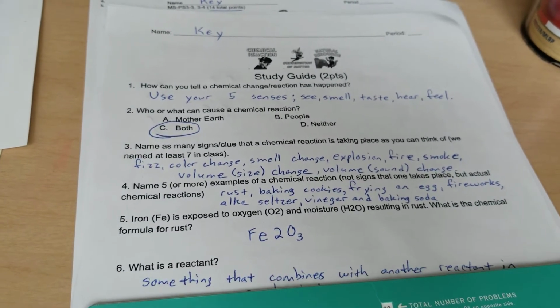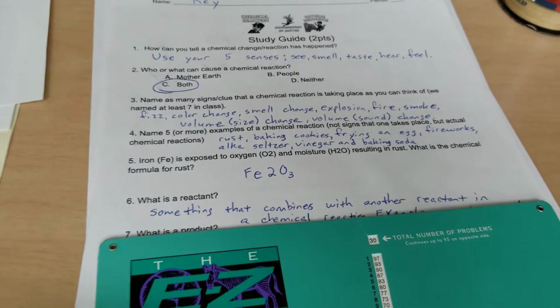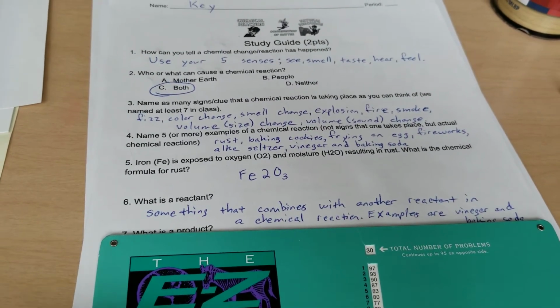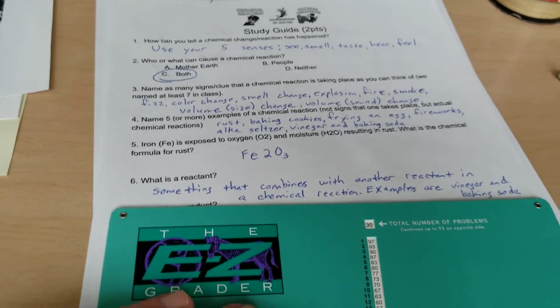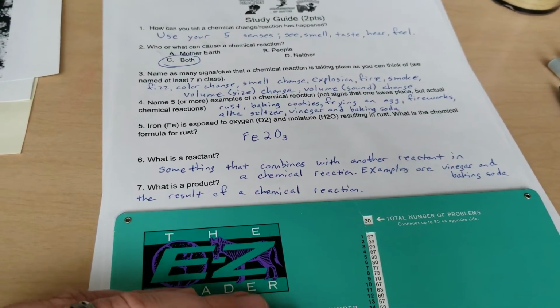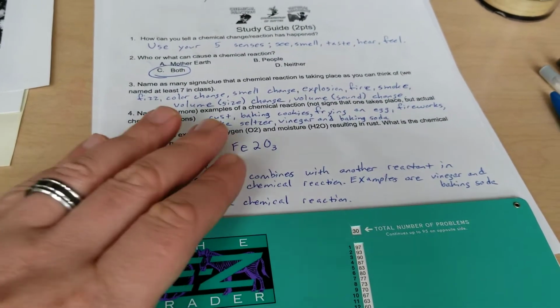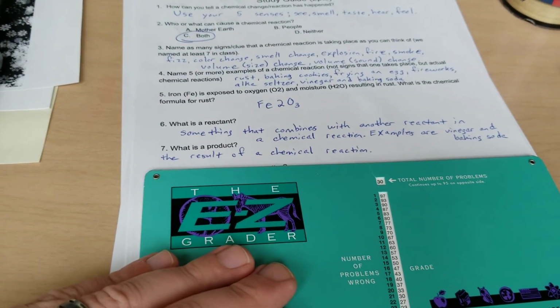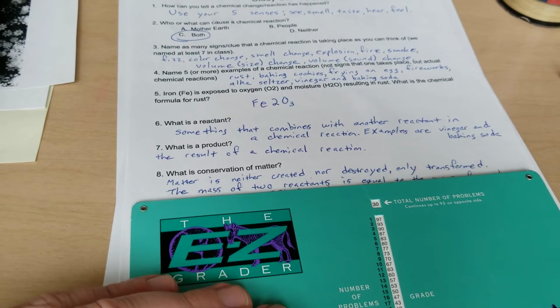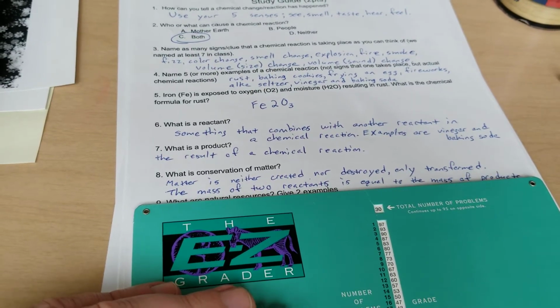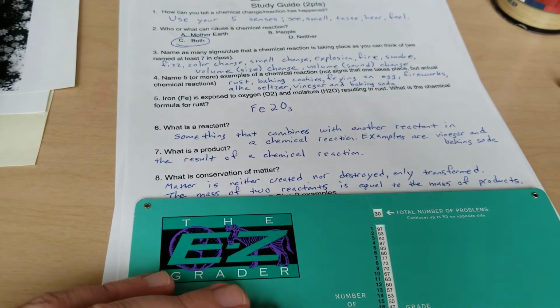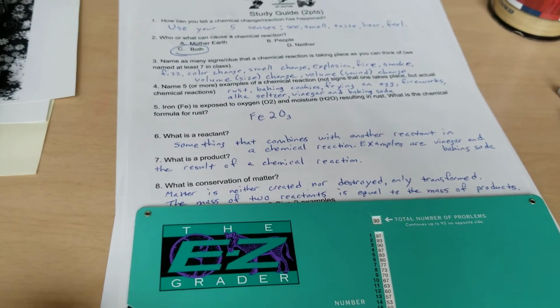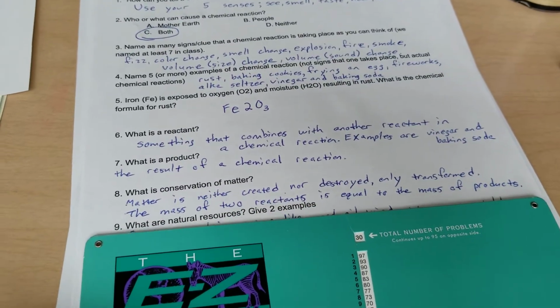What's a reactant? Something that combines with another reactant in a chemical reaction. Examples are vinegar and baking soda. What is a product? It's the result of a chemical reaction. These are notes that are actually on the board on our group notes board, I should say. Conservation of matter: matter is neither created nor destroyed, only transformed. The mass of the reactants is equal to the mass of the products. So that's going to be a key thing you want to know.